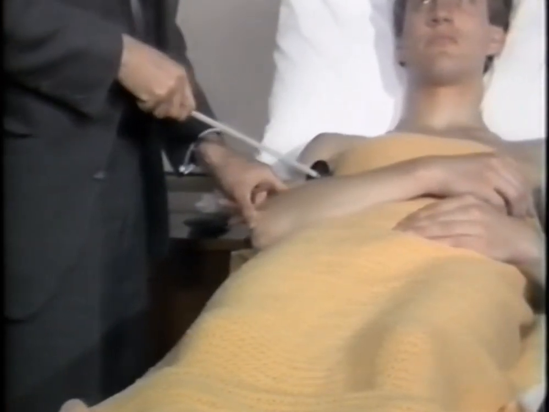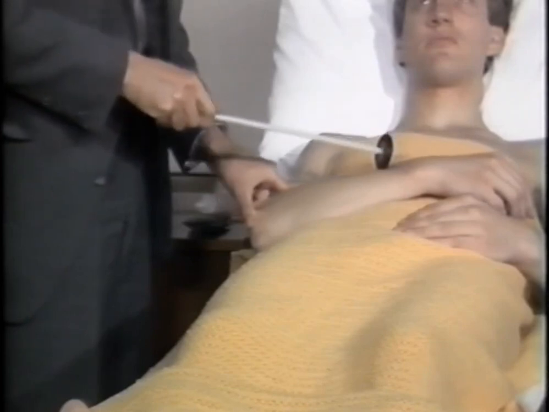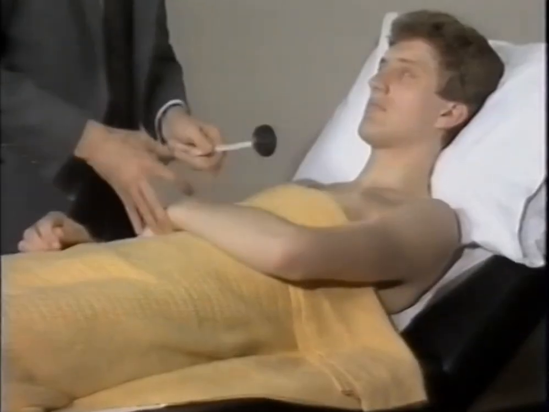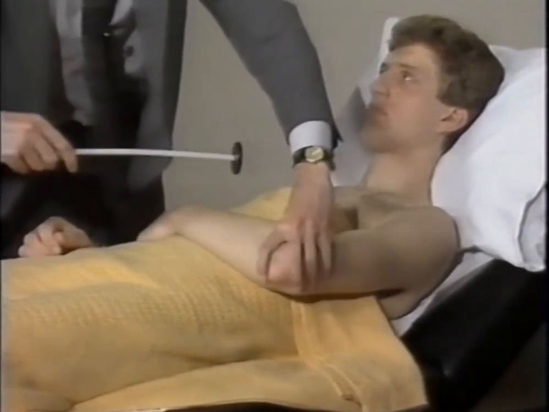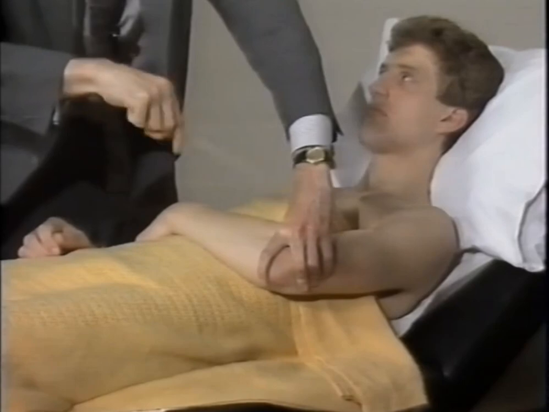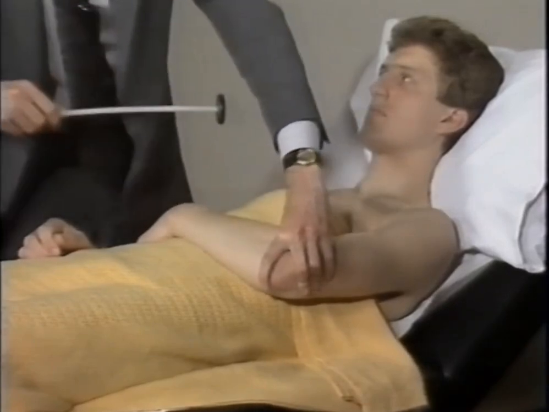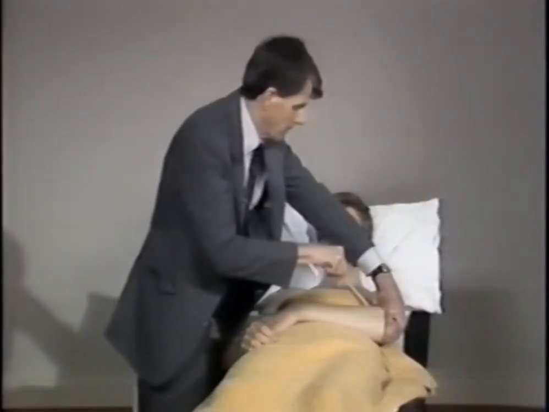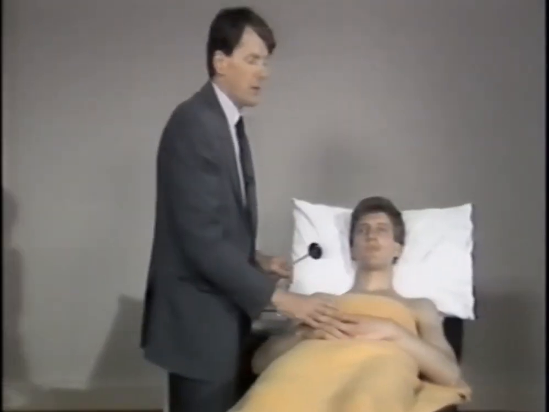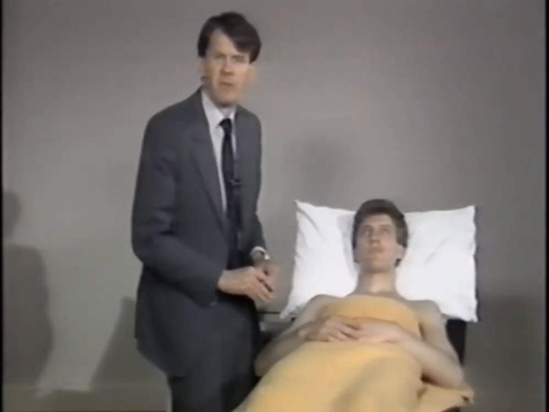And I get a contraction of the muscle which moves the arm. And for the other side, I put my thumb on the tendon and let the hammer come onto it. That's the biceps tendon, which is innervated by C5.